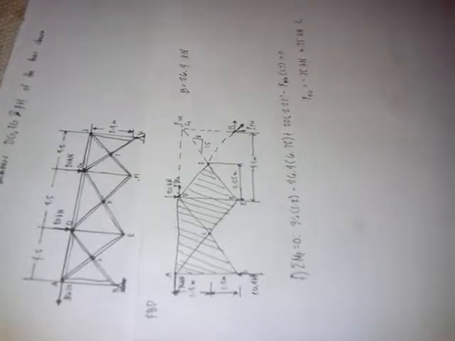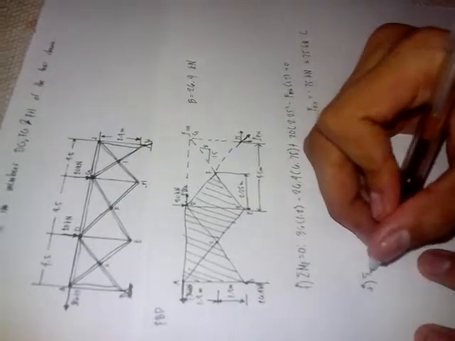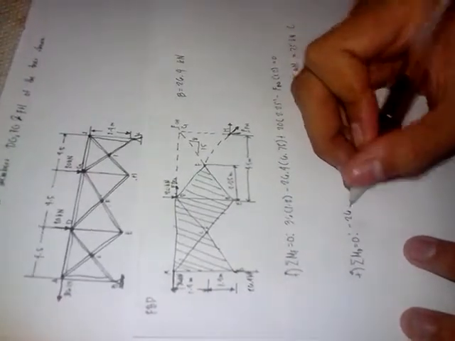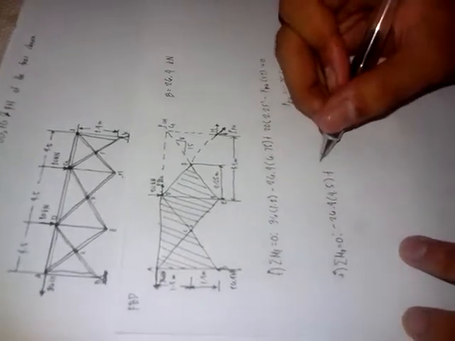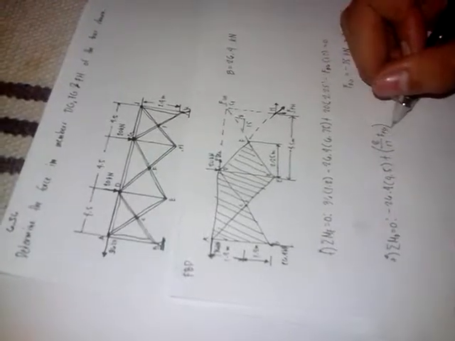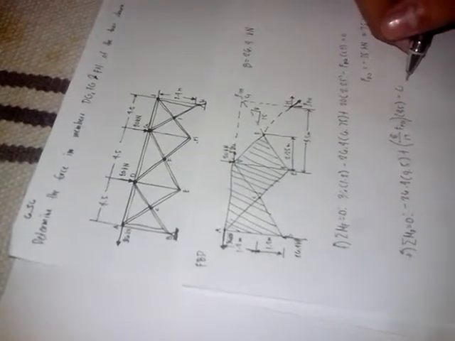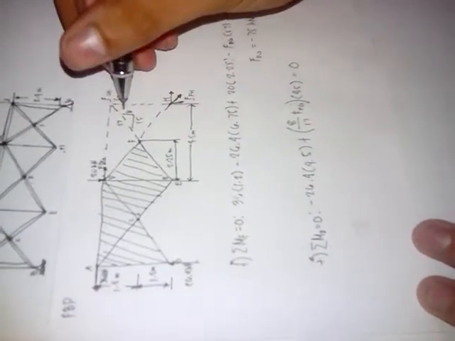So second, we are going to solve the FG. So still, we have the right triangle.